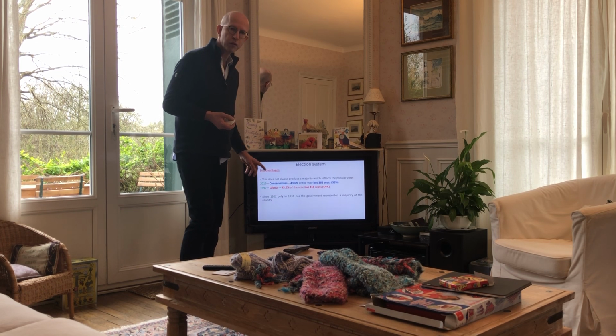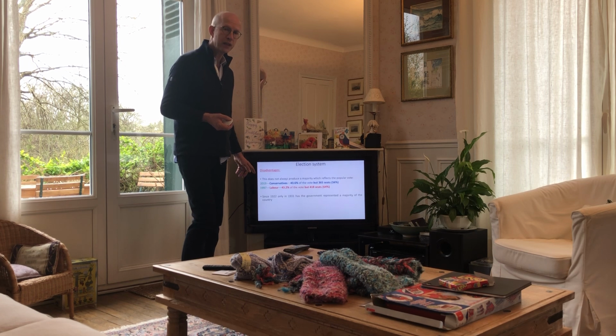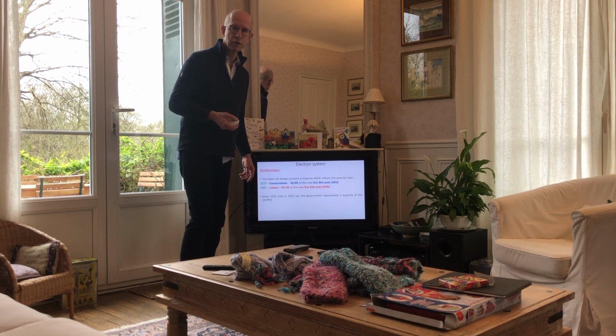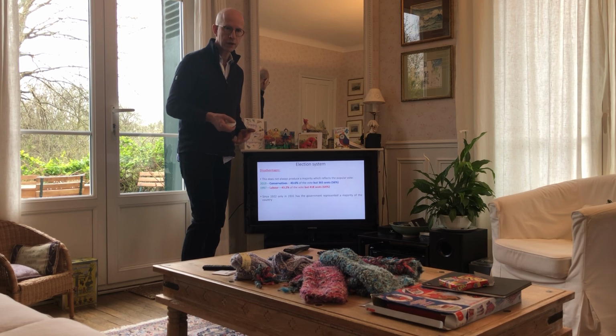And in fact, only once since 1922 has a government actually represented the majority of the country. In 1931, when there was an economic crisis, it was a national coalition government.